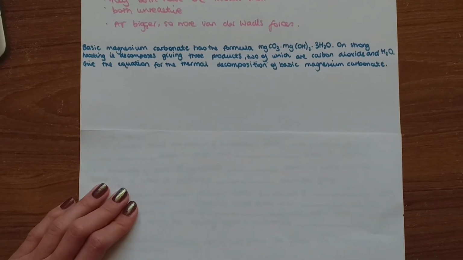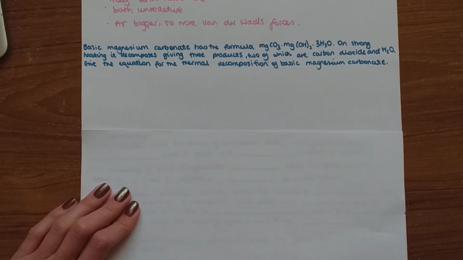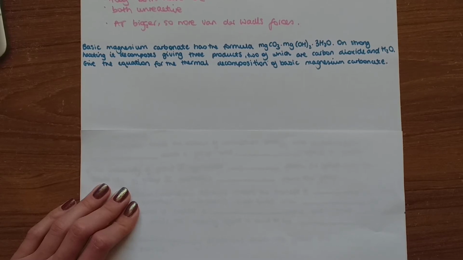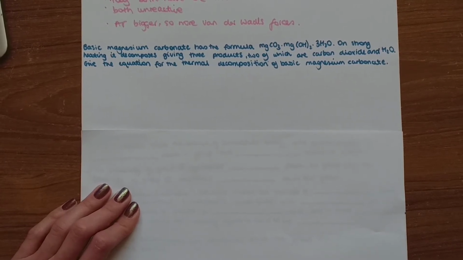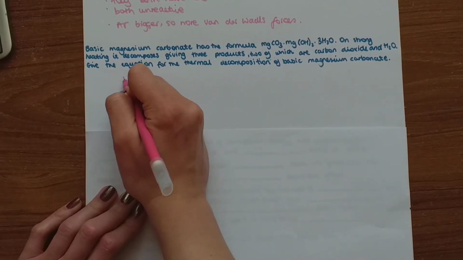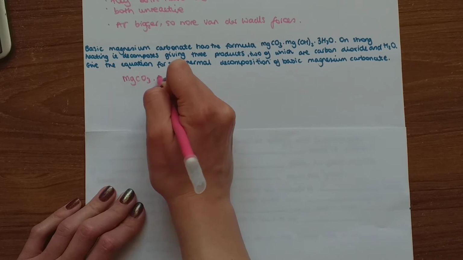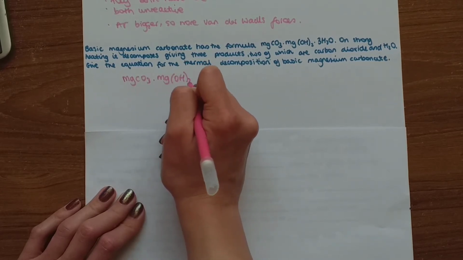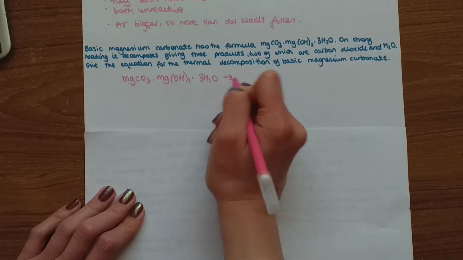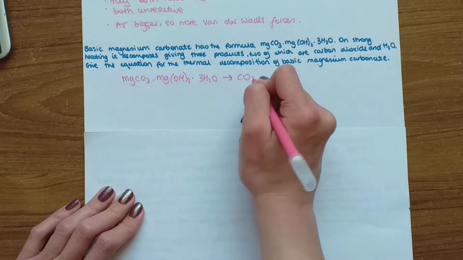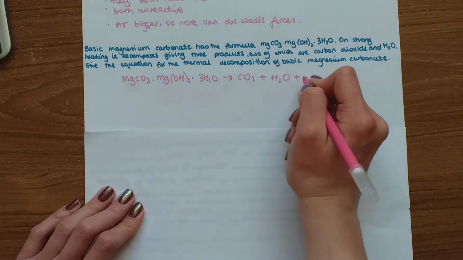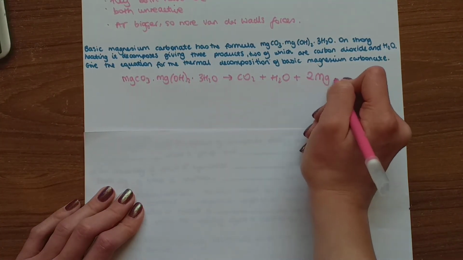Next question. Basic magnesium carbonate has the formula MgCO3.Mg(OH)2.3H2O. On strong heating, it decomposes, giving 3 products, 2 of which are carbon dioxide and water. Give the equation for the thermal decomposition of basic magnesium carbonate. So the equation would look like this. Magnesium carbonate, magnesium hydroxide and 3H2O. We are told it's going to give carbon dioxide plus water, and the last part will be magnesium oxide.